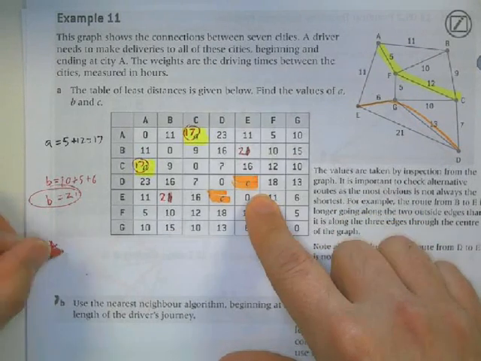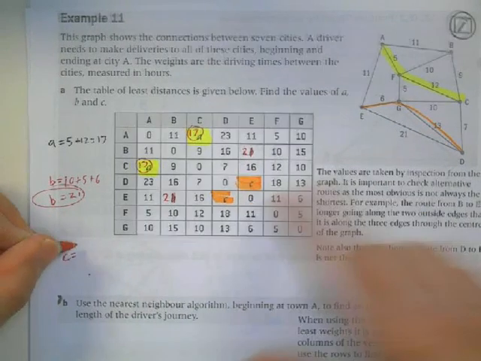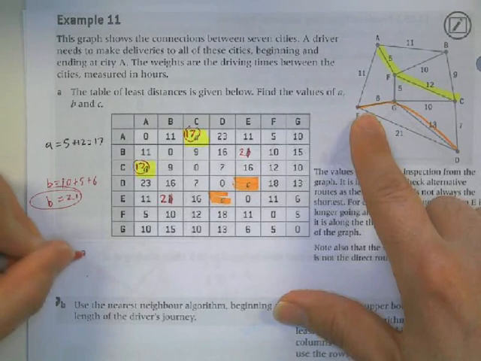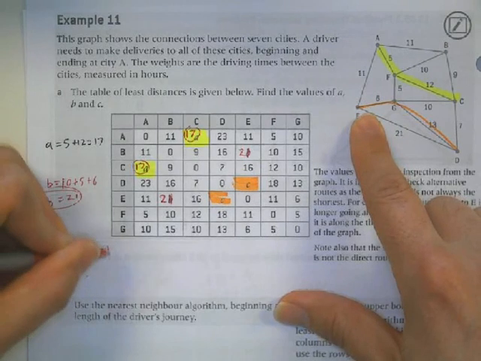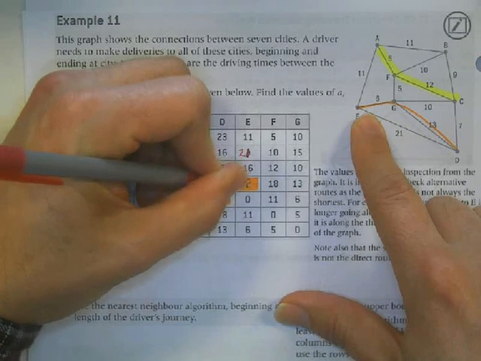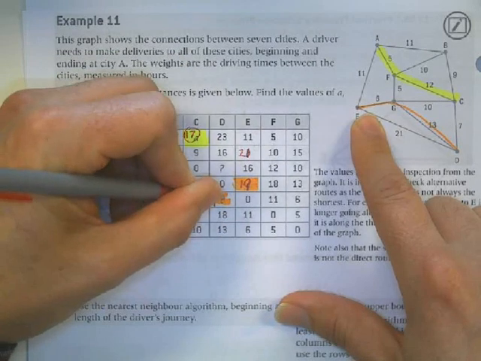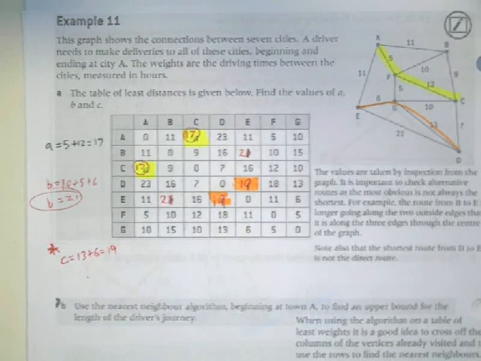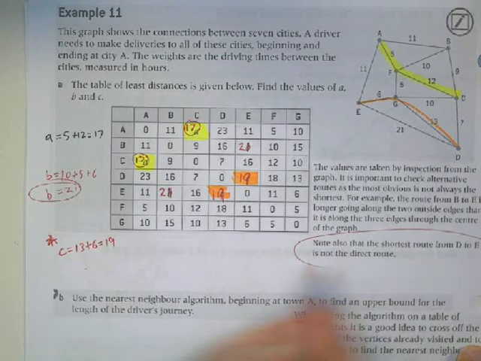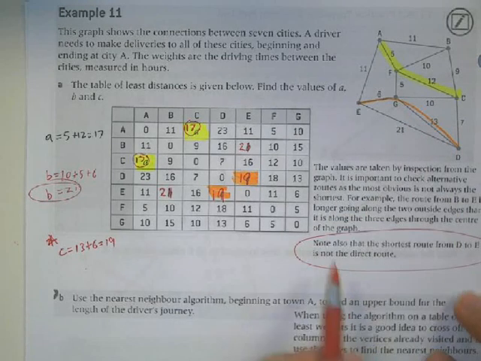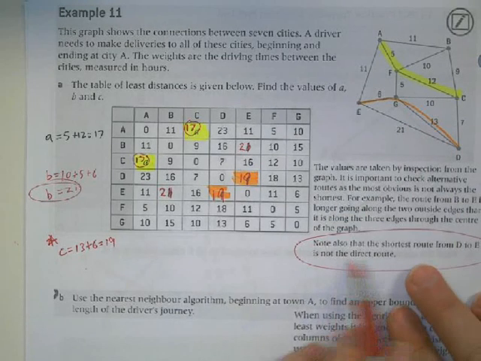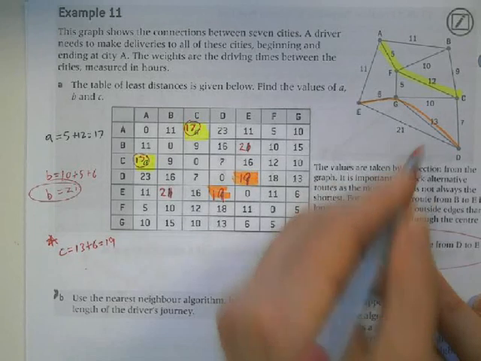So C is going to be equal to 13 plus 6, which is 19. Okay, so the shortest route is not the direct route. It's not 21.